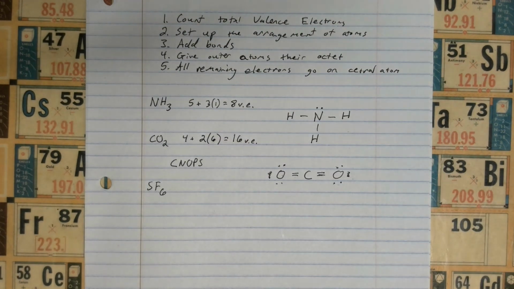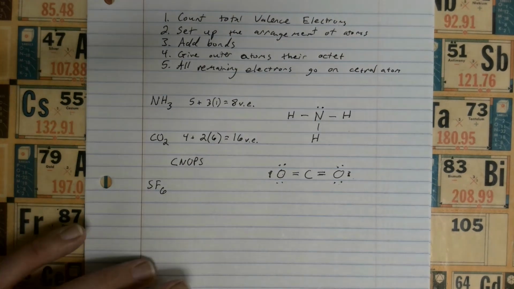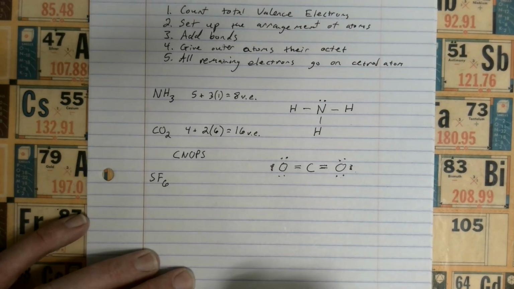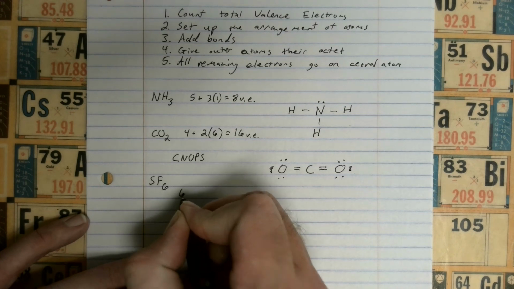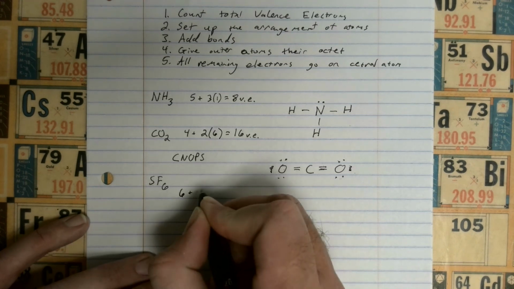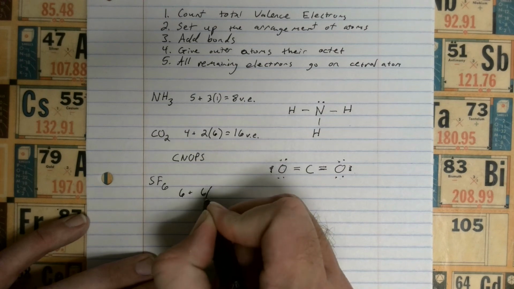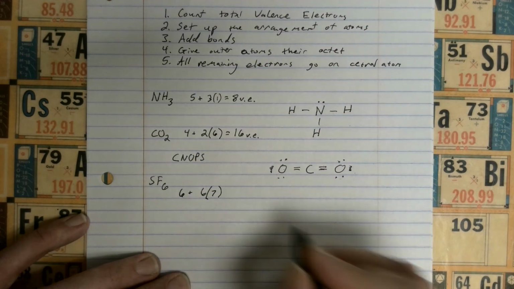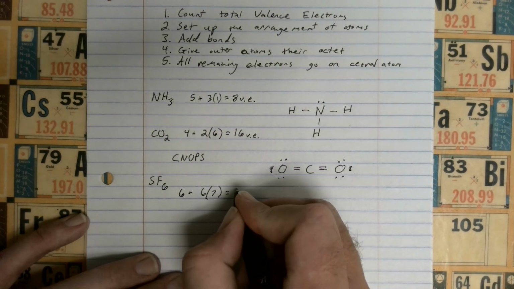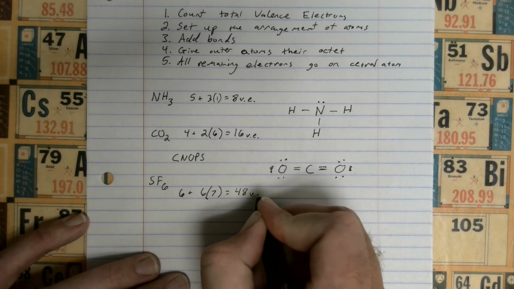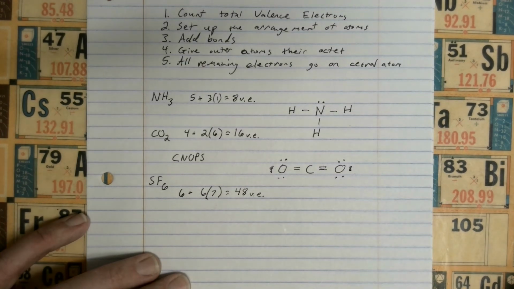All right, let's do this last one, SF6, sulfur hexafluoride. So I know sulfur is in group 16, so it's going to have 6 valence electrons. I know I have 6 fluorines, each of them, it's a halogen. So I have 7 valence electrons in each one of those. So that's 42 plus 6 is 48 valence electrons. That's a lot of valence electrons, but it's a big molecule, so we're going to have to do it.